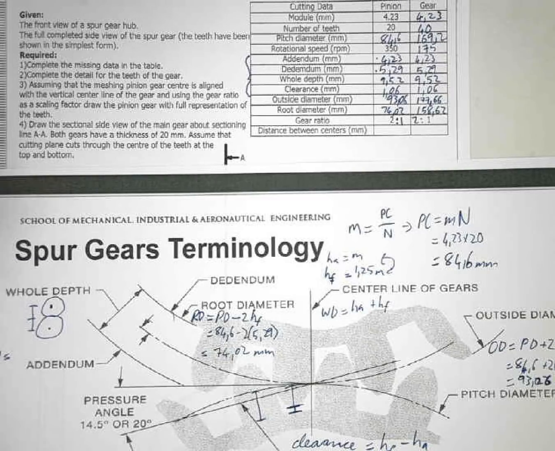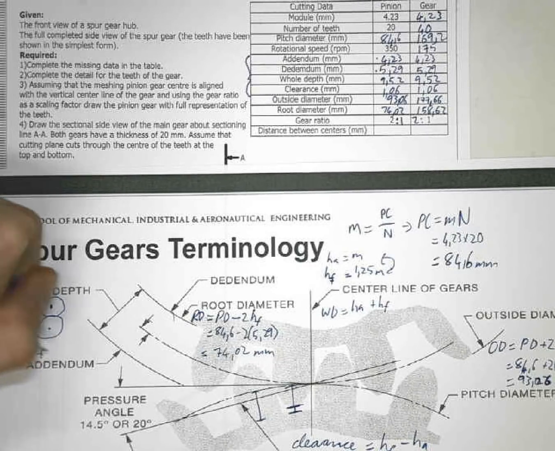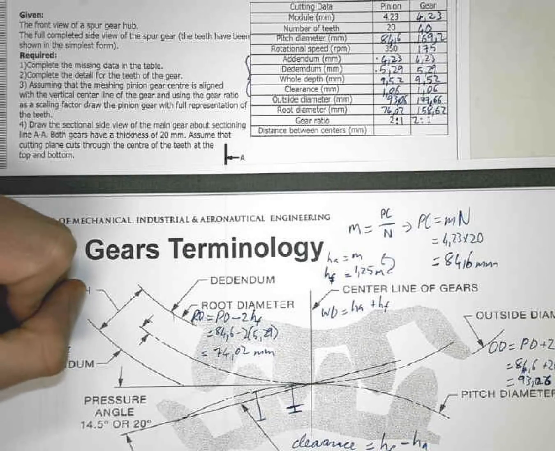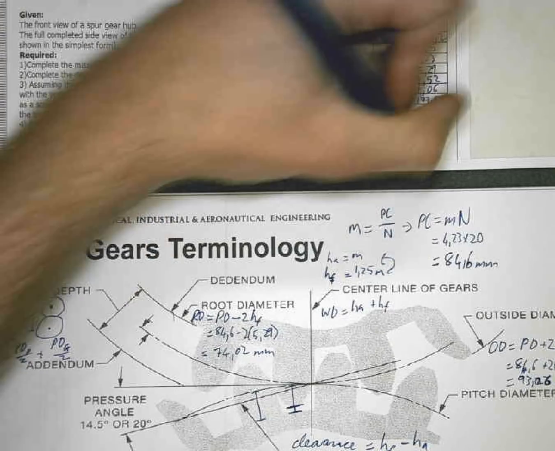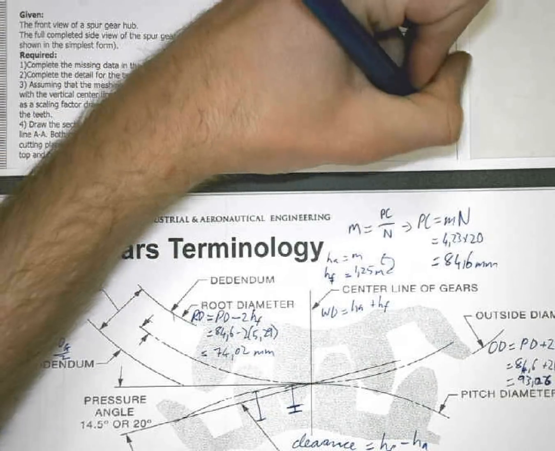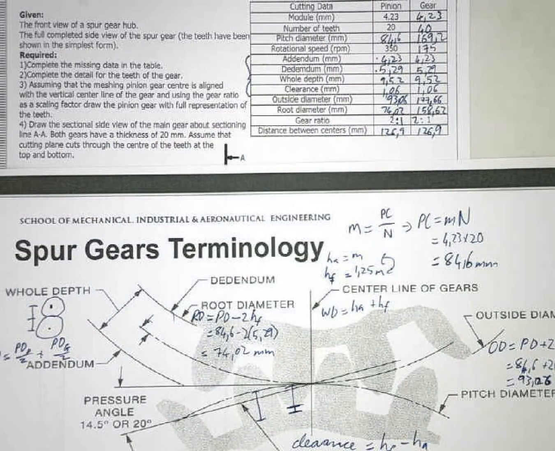So our distance is equal to our pitch diameter of our pinion divided by 2 plus our pitch diameter of our gear divided by 2. That'll be the same obviously for our pinion and our gear, and that is just going to be 84.6 divided by 2 plus 169.2 divided by 2, and we end up with 126.9 as the distance between the center of our gear and the center of our pinion.